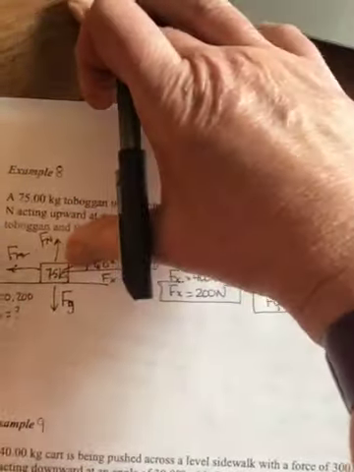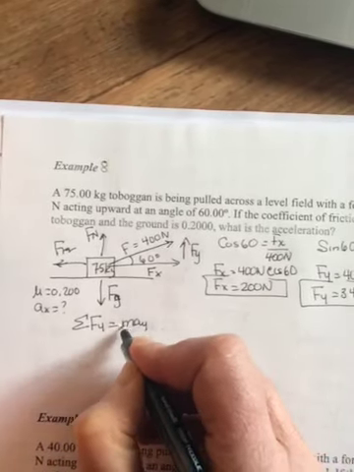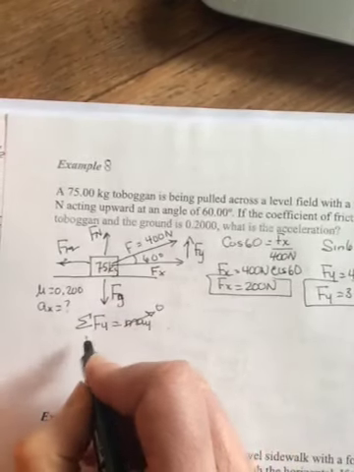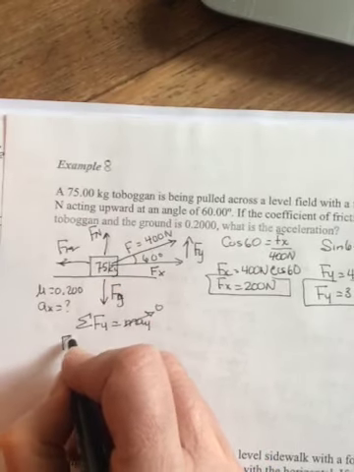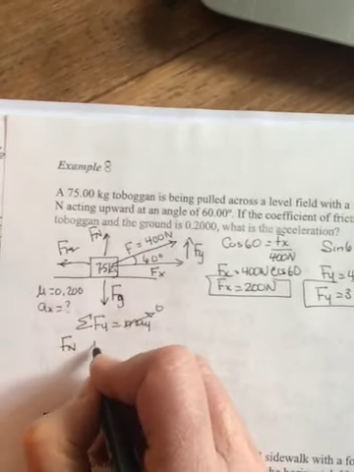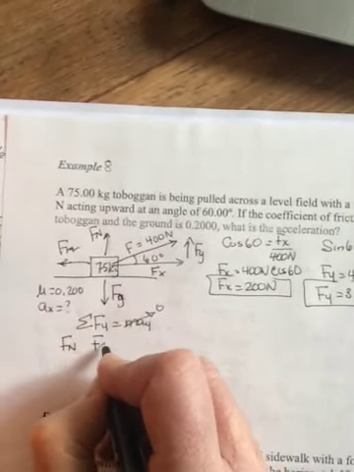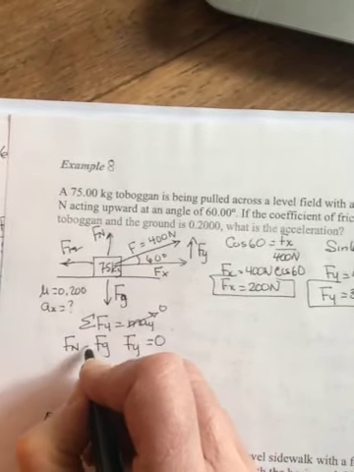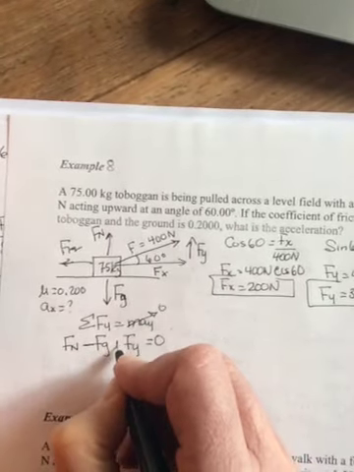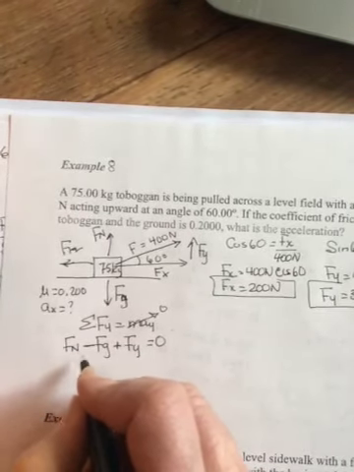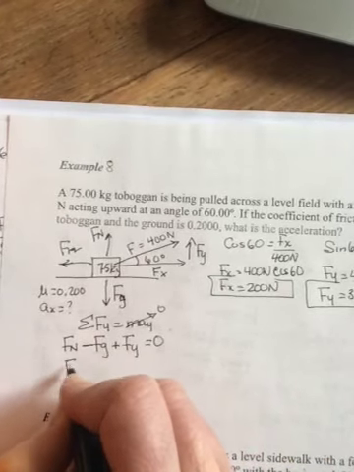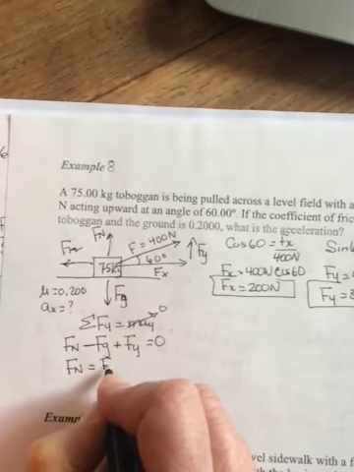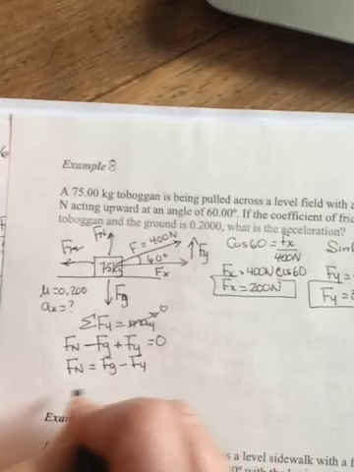And here's where it gets interesting. This toboggan is still not floating up into the air, still not sinking through the ground, so ma_y is still 0. But this time, we have an Fn, we have an Fg, and we have an Fy. So there's an extra force in the y direction. No longer is Fn just going to be equal to Fg. Fg is going down, Fy is going up. You're always trying to solve for Fn, so take the other two over. So Fn will equal Fg minus Fy.